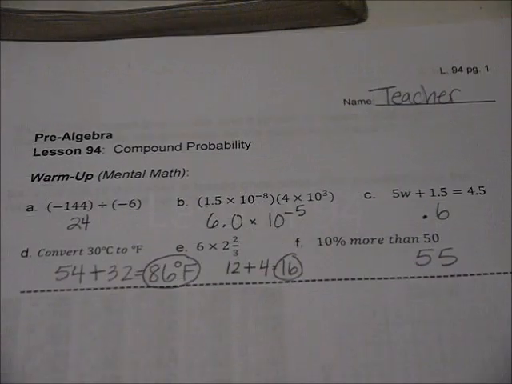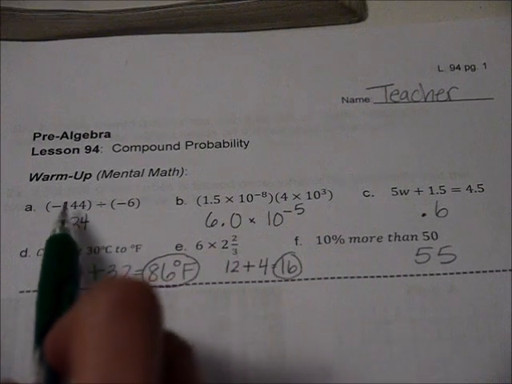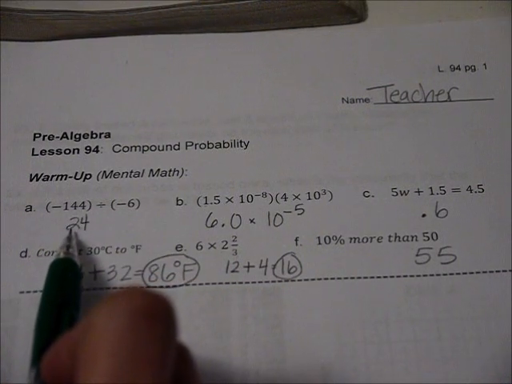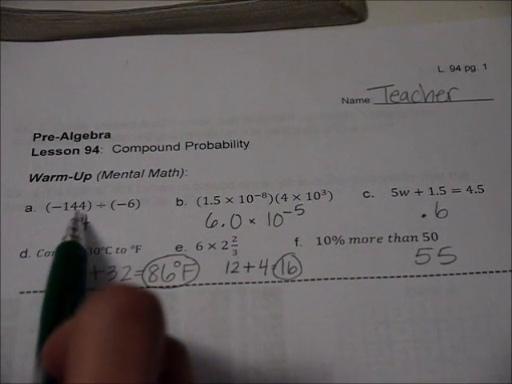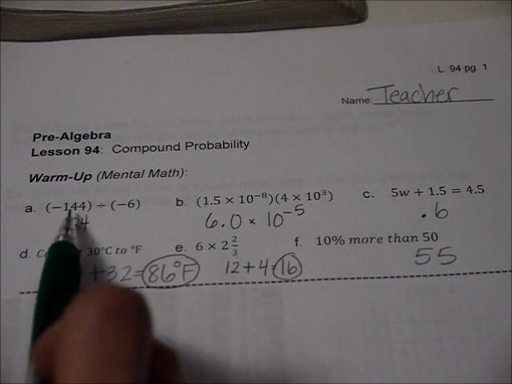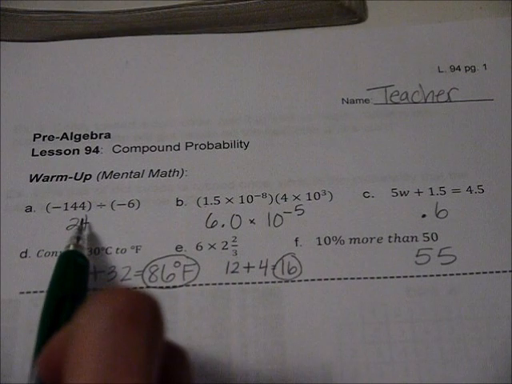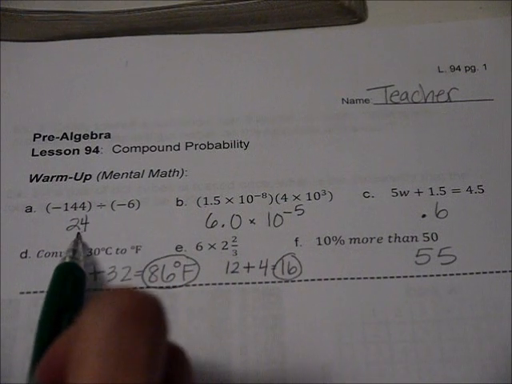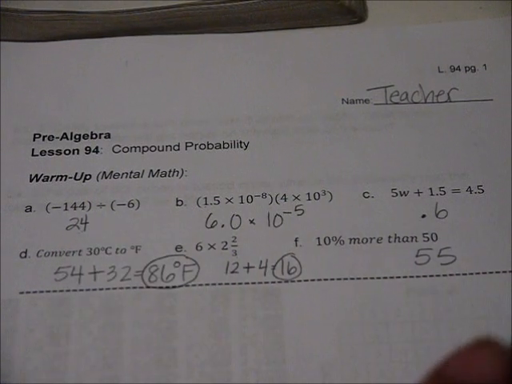Here are the answers to the mental math. I'll give you some help if you need. Negative and a negative together make a positive. And 144 divided by 6 is 24. I was just thinking 6 goes into 14 two times with 2 left over, so 24 divided by 6 is 4, so 24 is what you get.